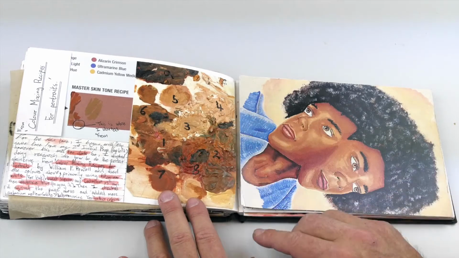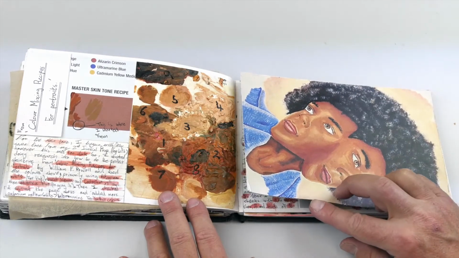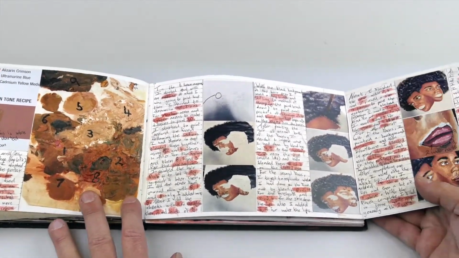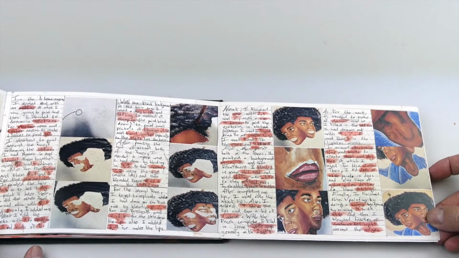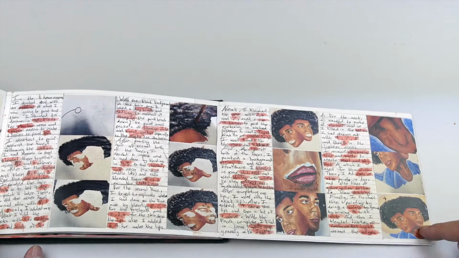Again, he's working out his color. This is a photograph of his piece of development. And here we have step-by-step stages of the development, moving forward from drawing out stage to completion stage.